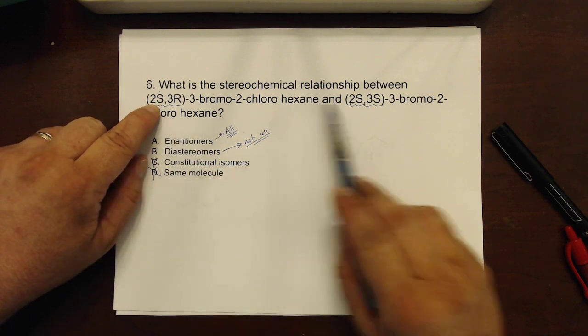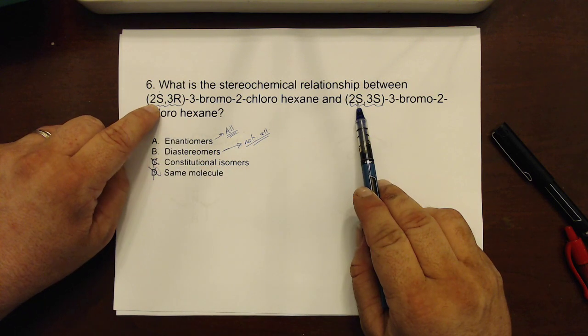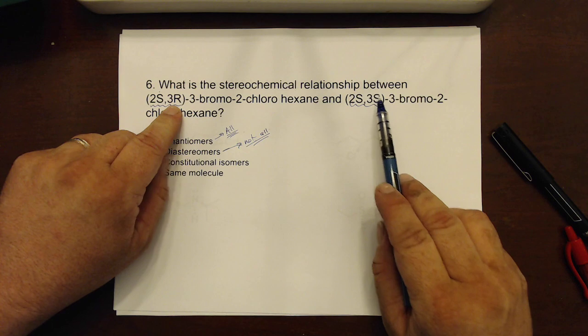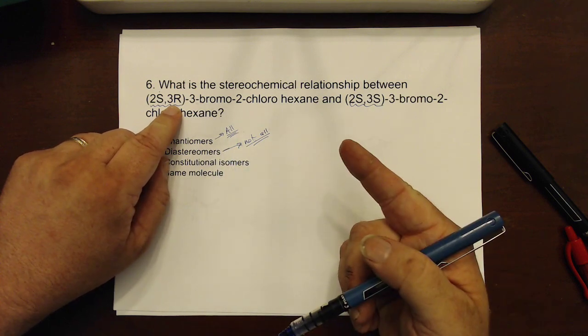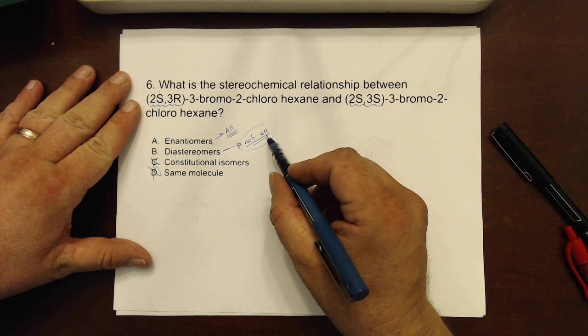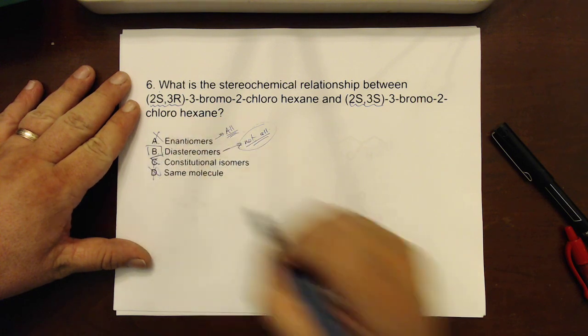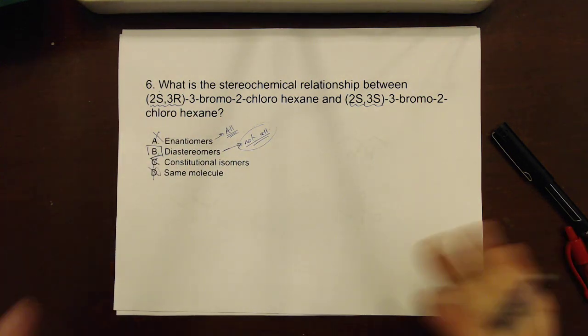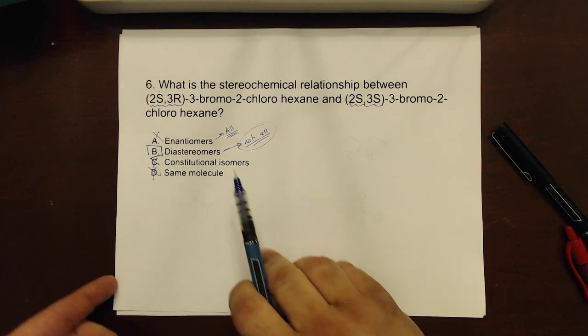So we're going from S to S. That's the same. But here it's R to S. We've only flipped 1. So we didn't flip them all. That means they're diastereomers. You don't have to draw it. You don't have to do any of that stuff. Just look at the R and the S.